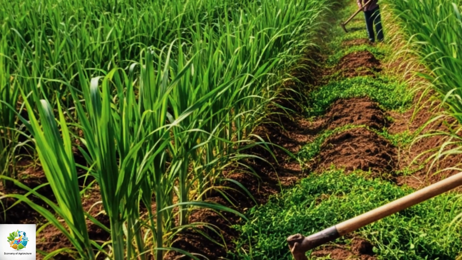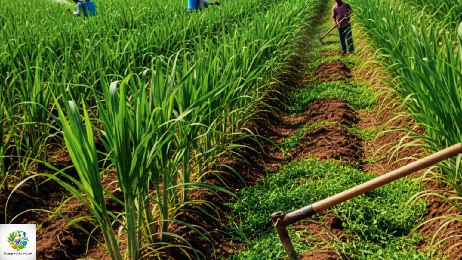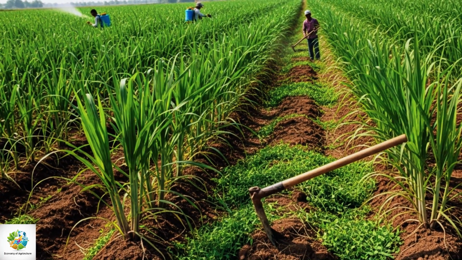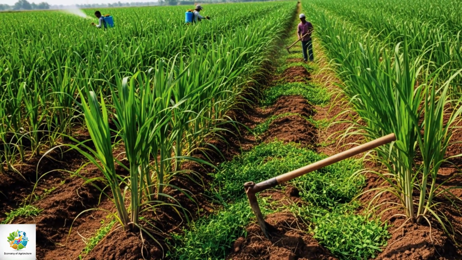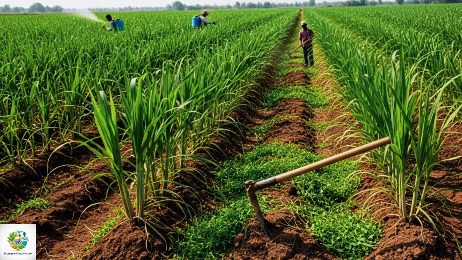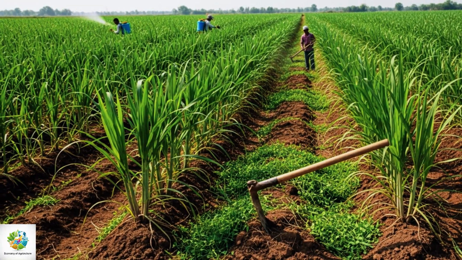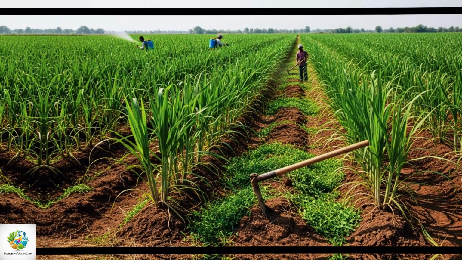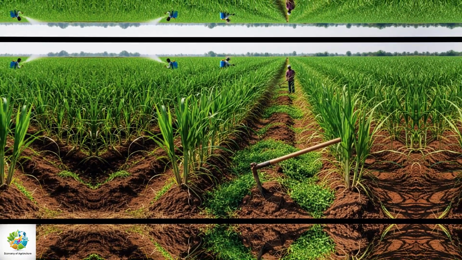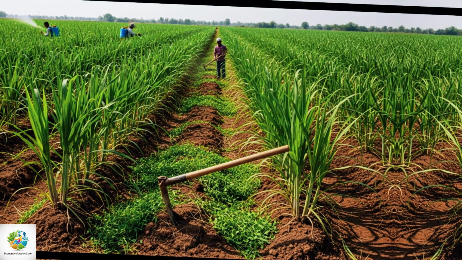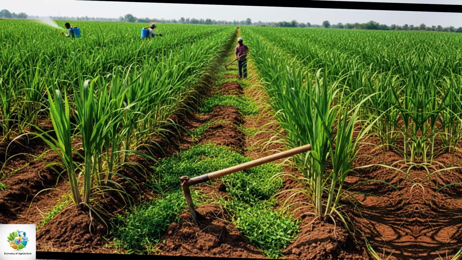Weed control is another major challenge. During the first 60 to 90 days after planting, weeds compete heavily with young sugarcane plants. Farmers either use manual weeding with a kerpa or apply pre-emergence and post-emergence herbicides. Earthing up, the practice of pressing soil against the base of the cane stalks, is done twice during the season. This prevents lodging, falling of canes, and promotes strong root development.